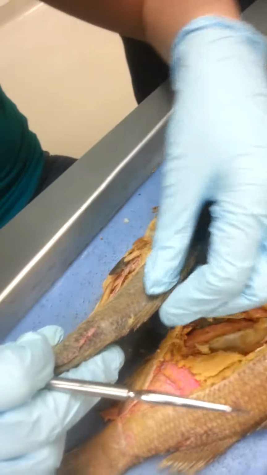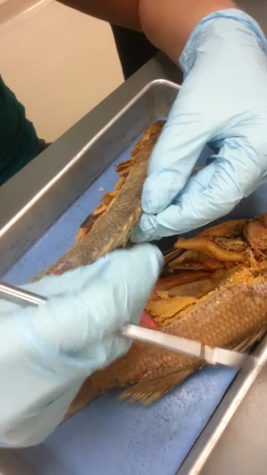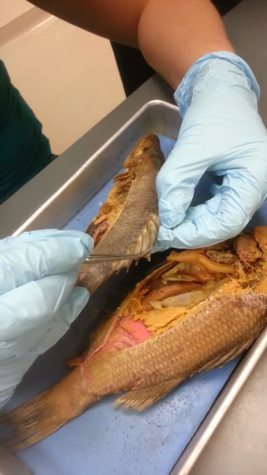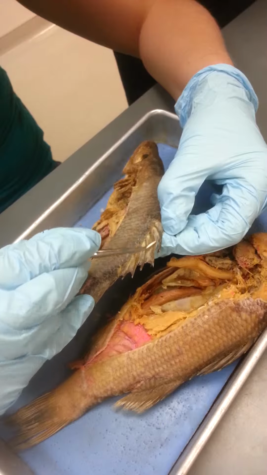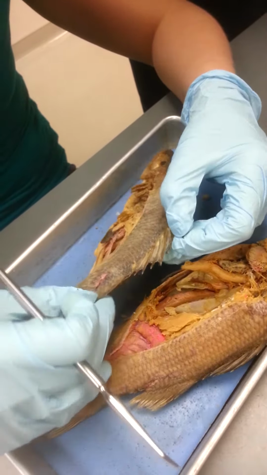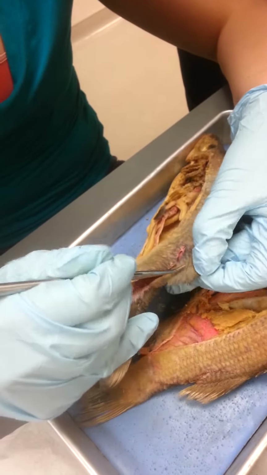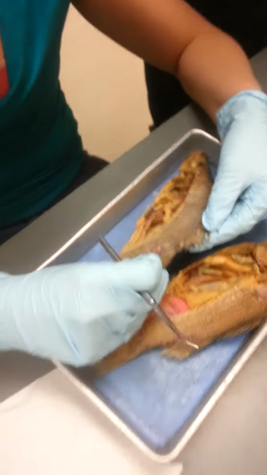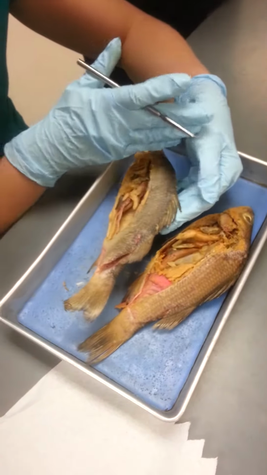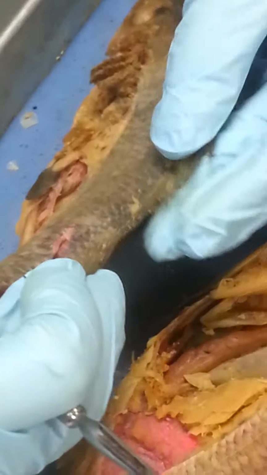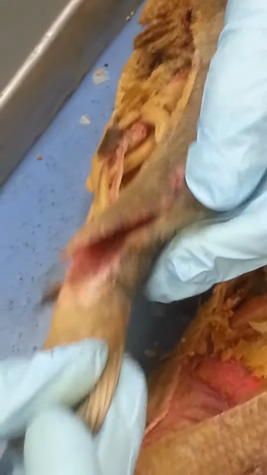So externally, what's this one? Spinous dorsal fin, and that's supported by actinotrichia. Okay, actinotrichia. And then we have the soft dorsal fin, and that's supported by lepidotrichia. Okay, so I remember that it just kind of goes alphabetically from the head to the tail, so A to L. Yeah. Those are kind of similar names. You gotta kind of think of something to remember which one goes with which.